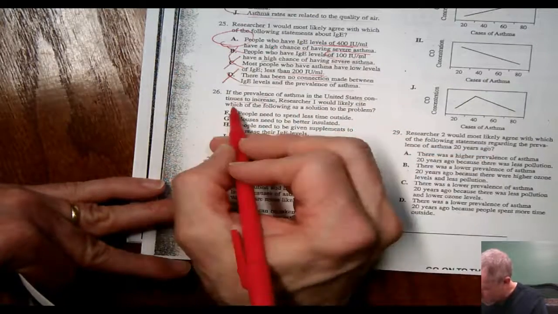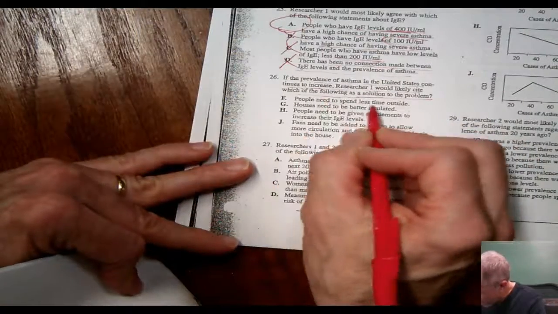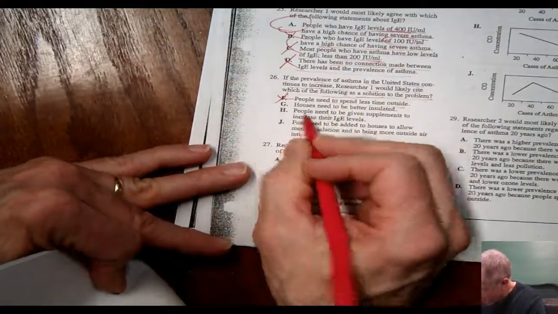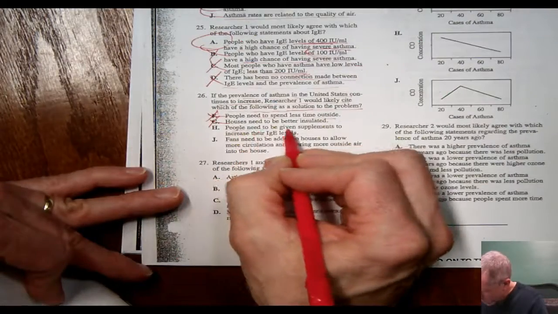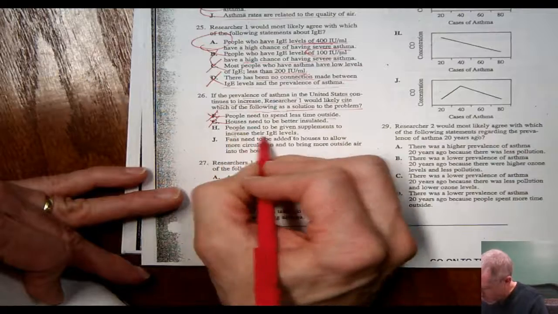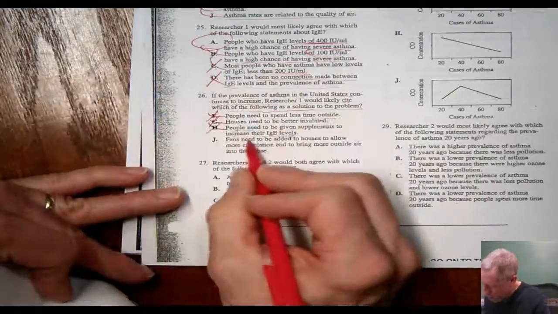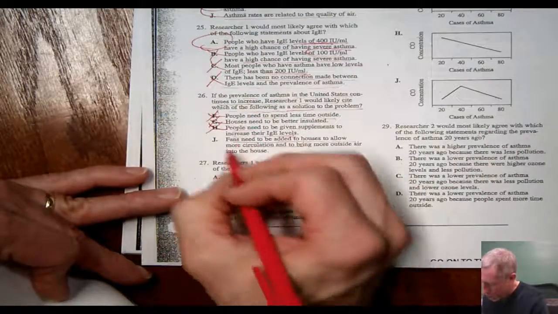No, that's not true. So it was that magic number was 200. Prevalence of asthma continues to increase. Researcher 1 would likely cite which of the following as a solution. So we got to get rid of allergens, things like inside the house. So less time outside. Well, definitely not that. Houses need to be better insulated. No, not that. He wanted less insulation. People need to be given supplements to increase their... No, we don't want to increase that. So fans need to be added to allow more circulation. Yes, it was all about the poor indoor air quality.